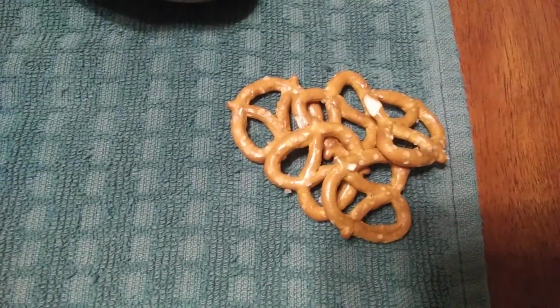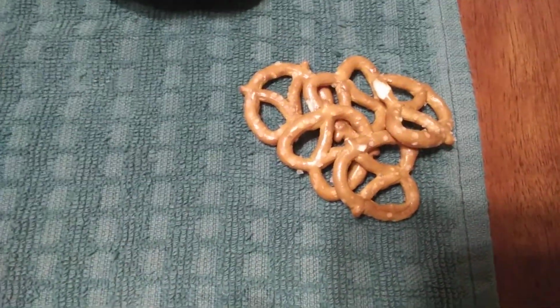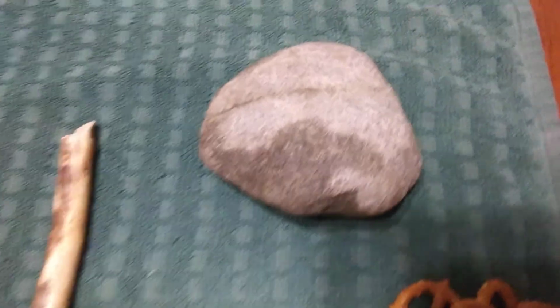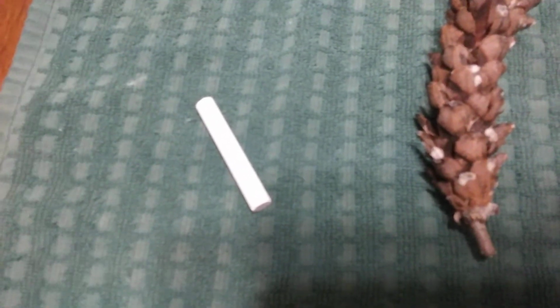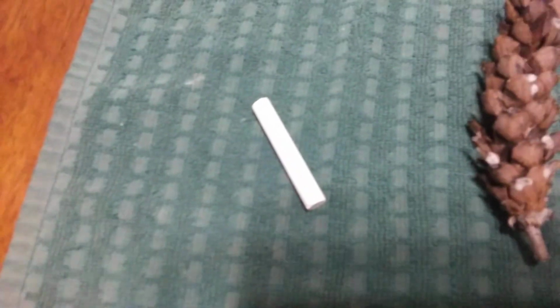Another great example of objects might be something like pretzels. Another one might be a rock or a stick or a pine cone or a pencil or a piece of chalk. Chalk is also really interesting with vinegar, but that one you won't take out. You'll just watch it fizz, and that's a great example of what happens to calcium formations in acid rain.